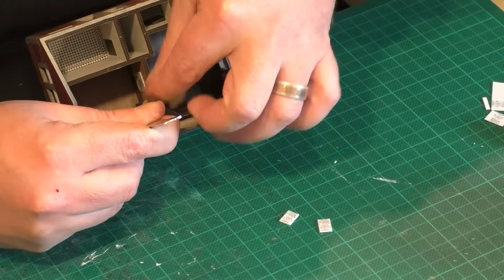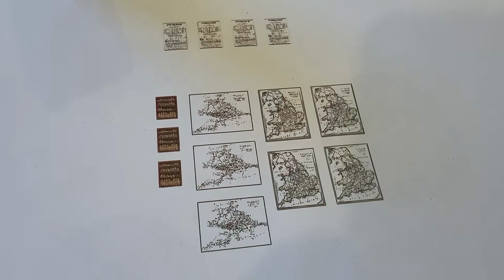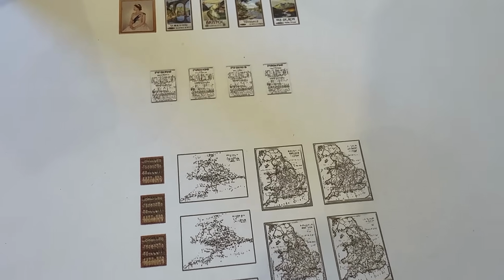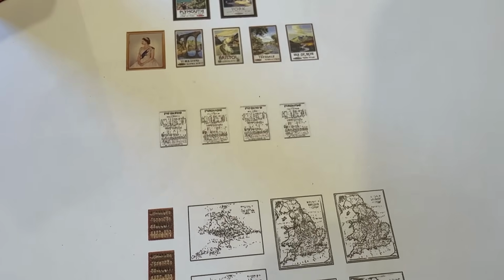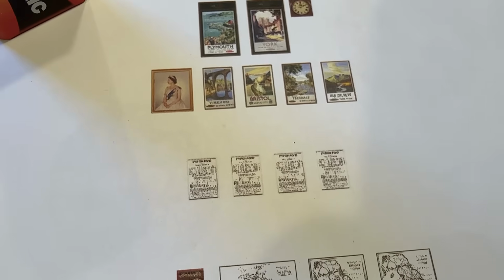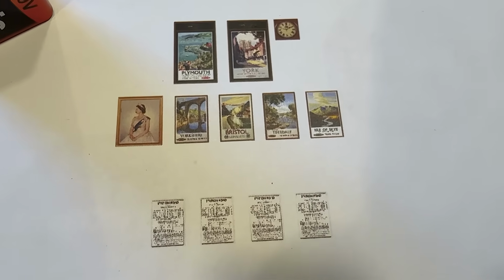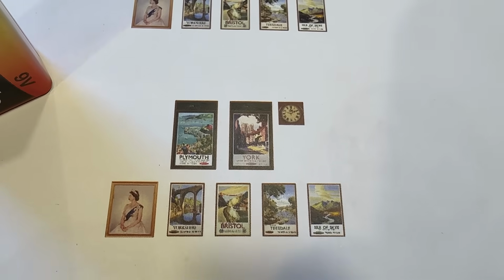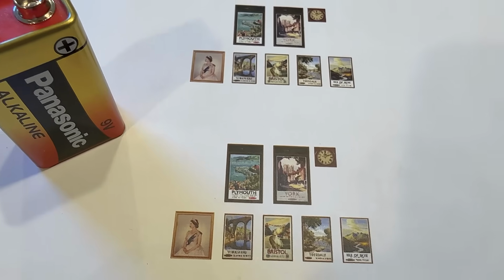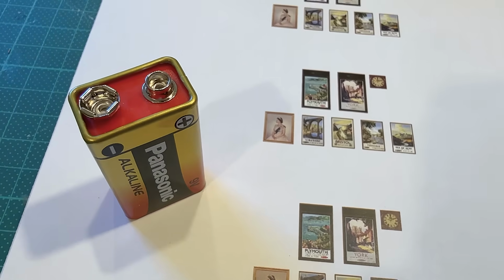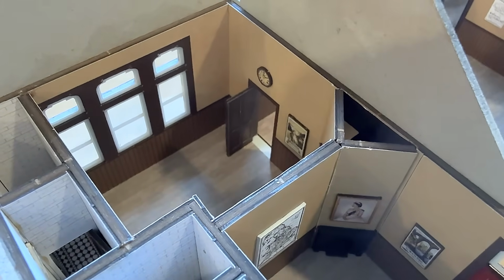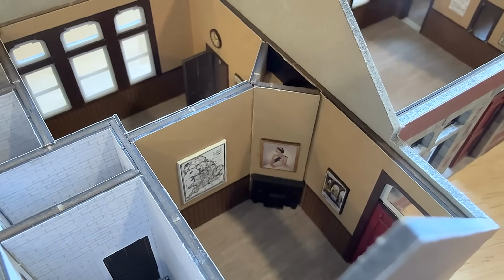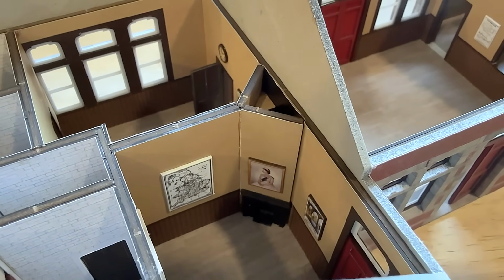And then we've got some route maps, so they're so small that it doesn't really matter if you can't quite see what it is, but there's a route map of all the railways throughout Great Britain or the UK, and then there is a localised route map, and there's train timetables and various other bits and pieces, and of course the quintessential Queen Elizabeth portraits as well to sit pride of place in some of the rooms.